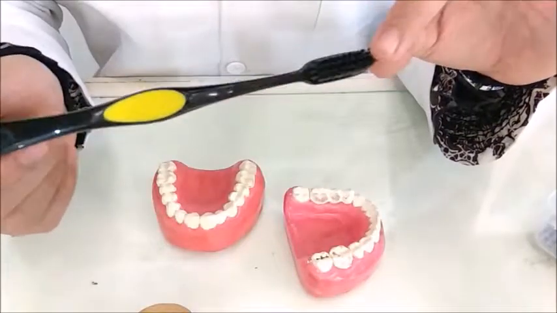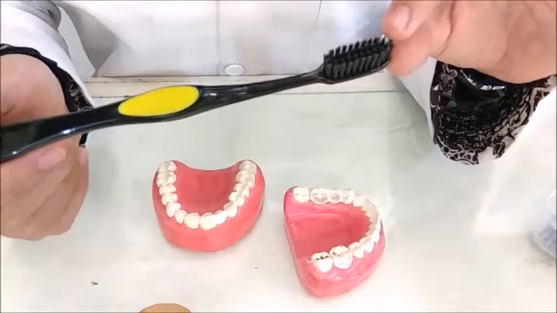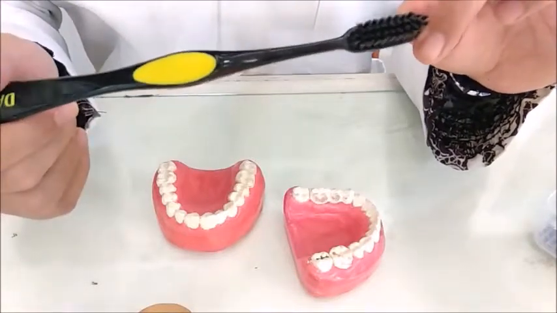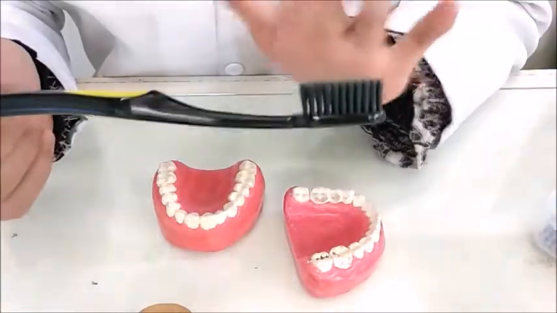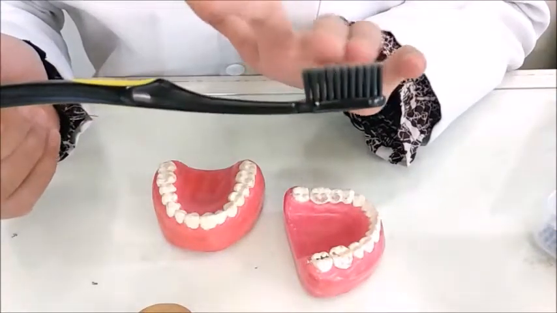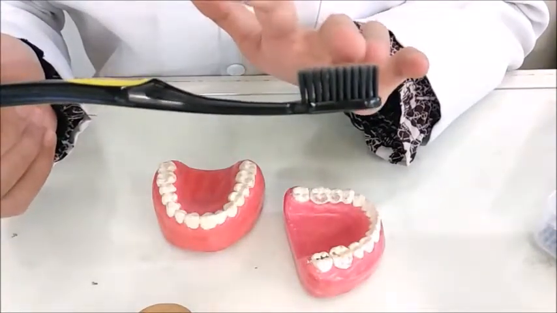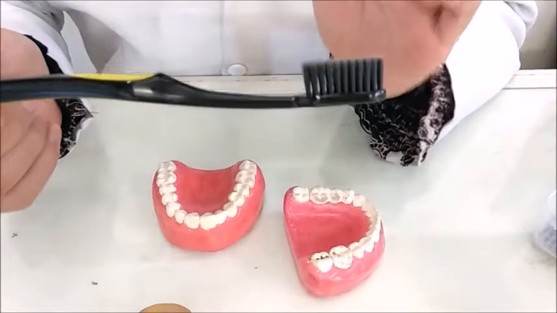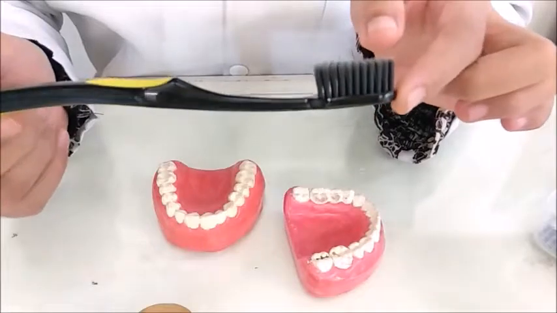This is the recommended toothbrush to be used during toothbrushing. As you can see here, it has very soft bristles to ensure that this toothbrush will engage in between the sulcus where the plaque formation happens.